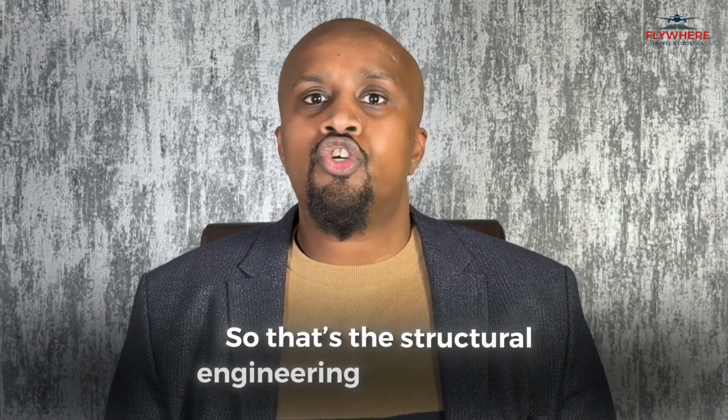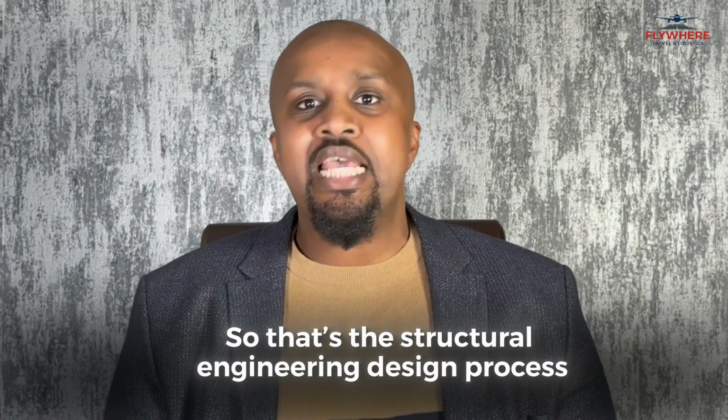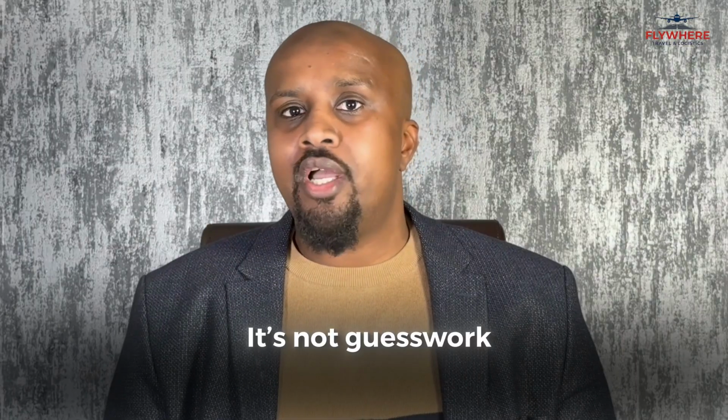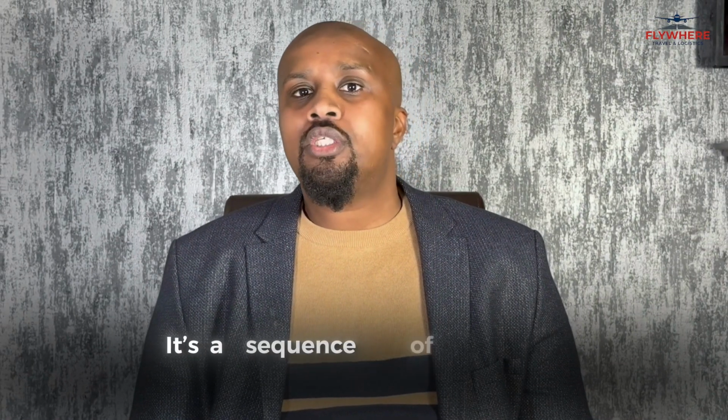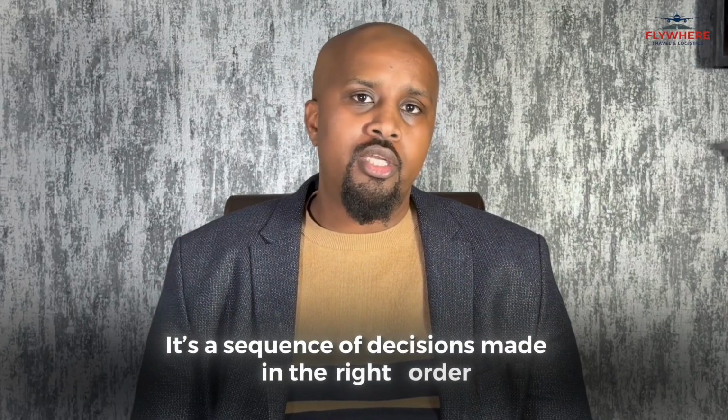So that's the structural engineering design process. It's not magic, it's not guesswork, and it's definitely not calculations on a screen. It's the sequence of decisions made in the right order. Understanding forces, respecting the soil, designing clear load paths, communicating clearly through drawings, and staying involved during construction. When this process is followed properly, buildings feel calm, they don't crack unnecessarily, they don't move in ways that scare people, and they don't turn into expensive lessons.